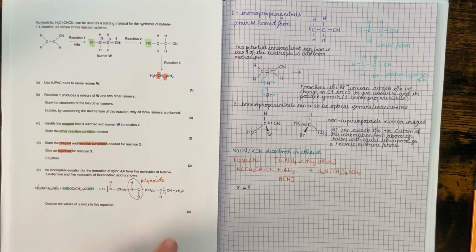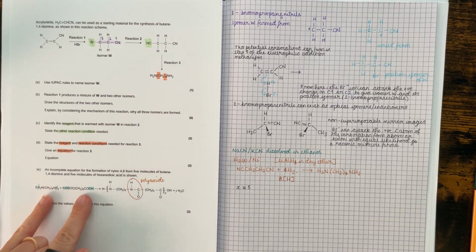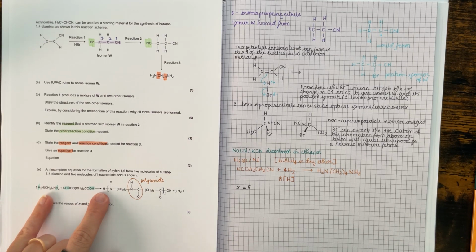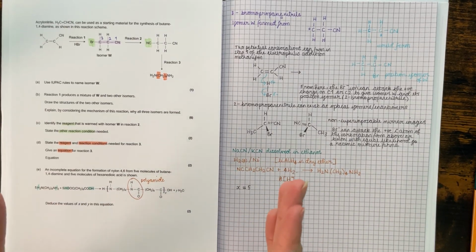And that is going to have an effect on the number of water molecules formed. So every time these join together, we make 2 waters. So we've joined them together 5 times, but we haven't formed a molecule of water from these atoms here because they're forming the ends of our discretely lengthed chain.